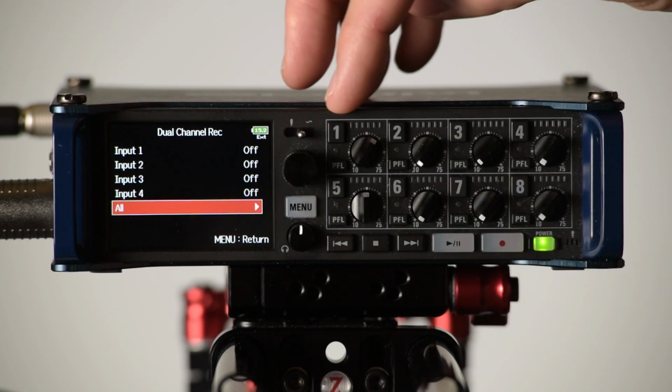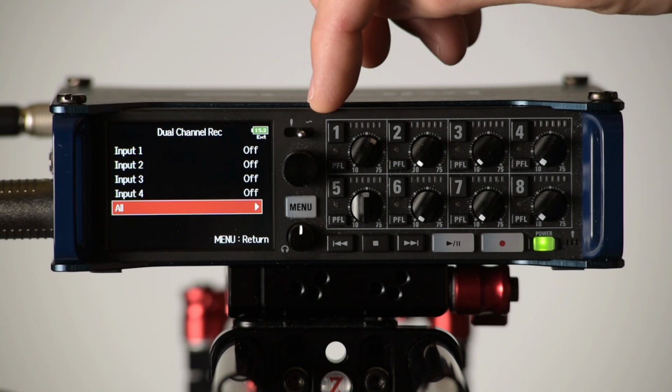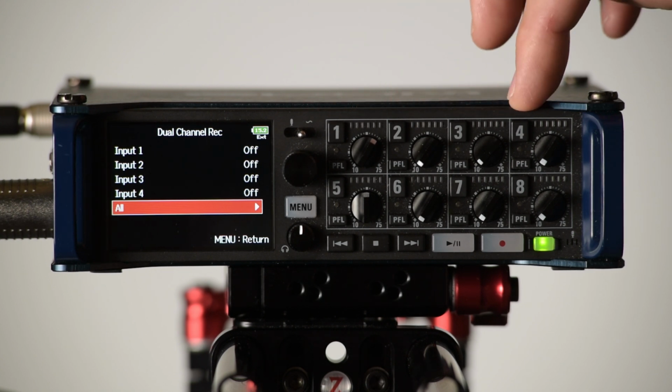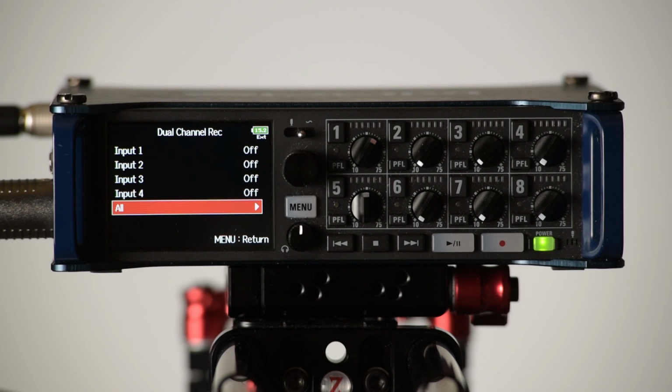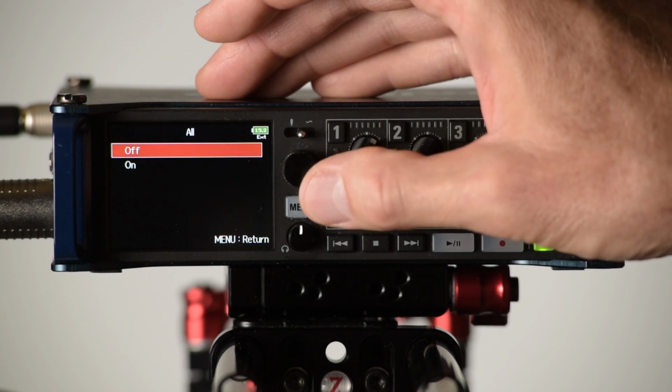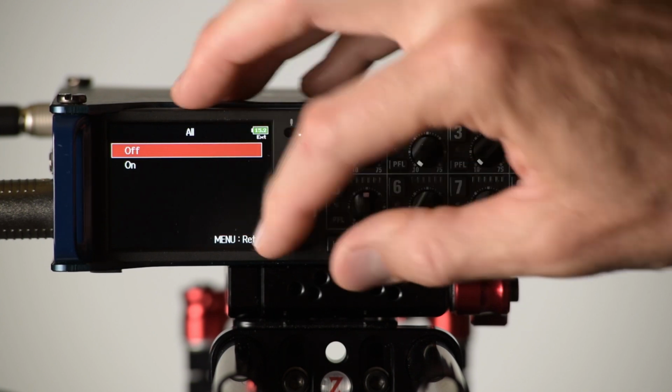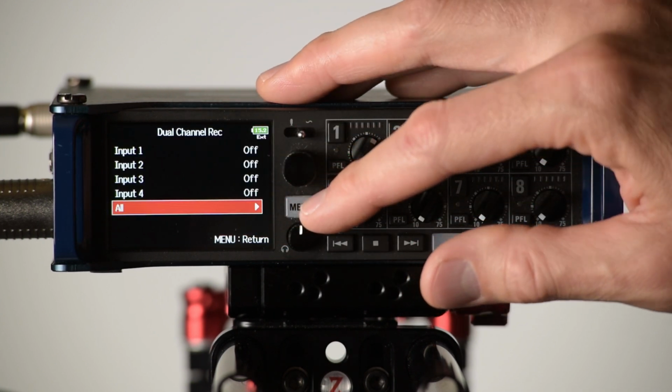So you can do up to 4 safety tracks. If you record primary microphones on 1, 2, 3, and 4, you can use 5, 6, 7, and 8 as the dual channel recording channels, or as safety tracks, if you will. You can also come into this all menu and just turn them all on or all off, just to make things a little easier and quicker.